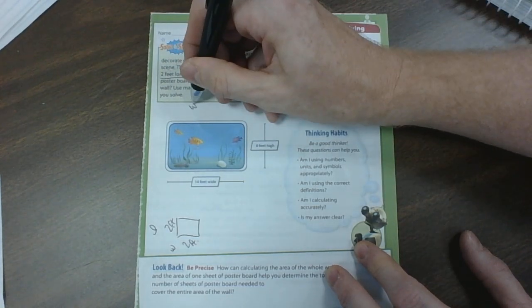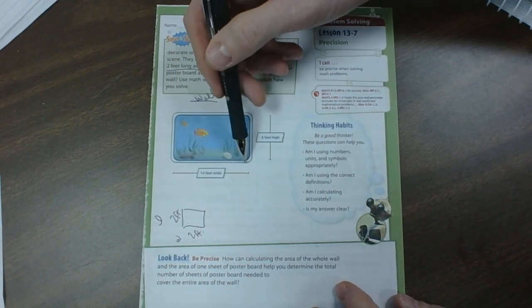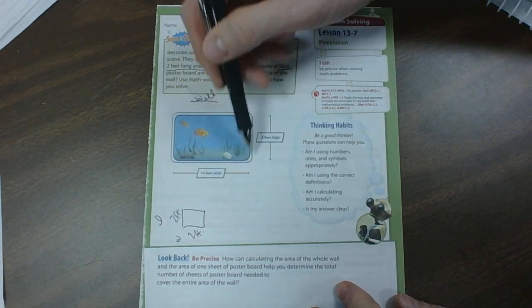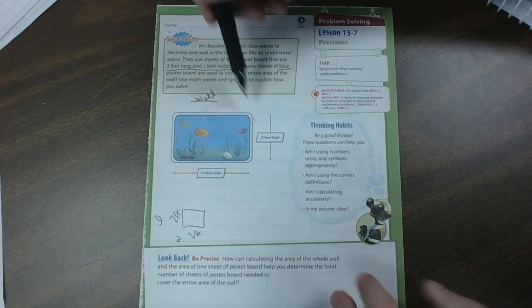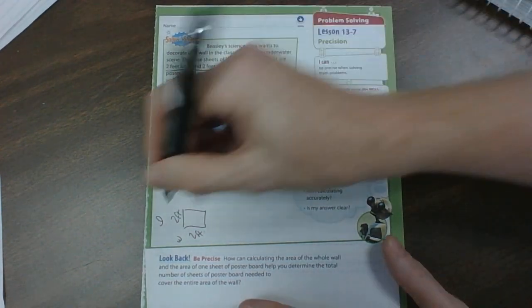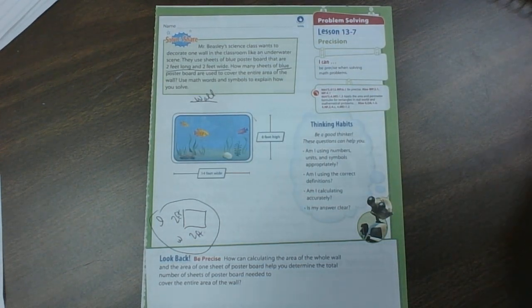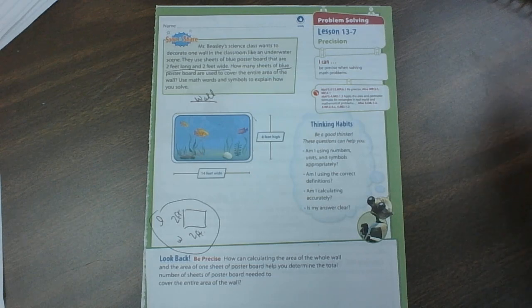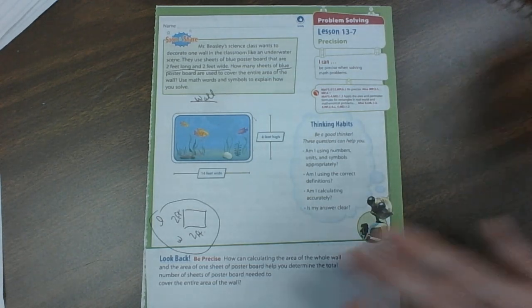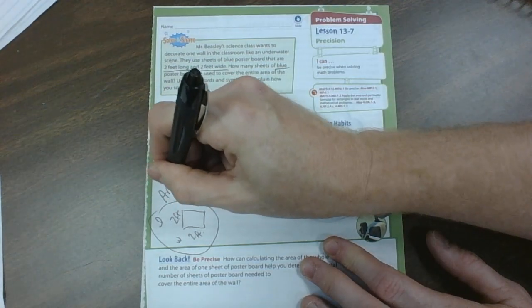So this right here is the wall. That's what they don't tell us. Here's the wall. The wall is 14 feet by 8 feet. Length, width, base, height, don't care which way we go. As we look at this, we've got to figure out this right here first, okay? Now, are they asking us for perimeter or area? Well, to cover this entire wall would be area.